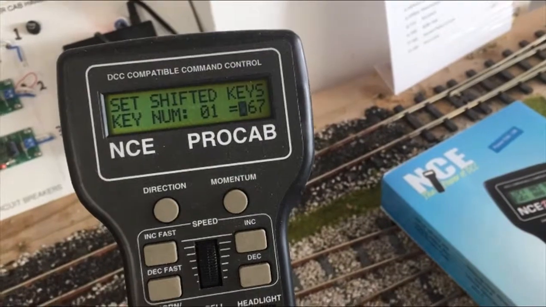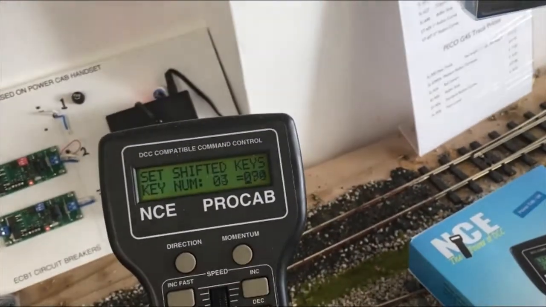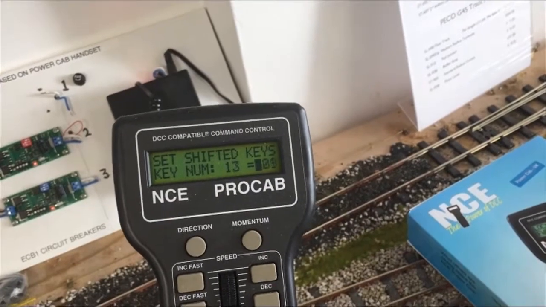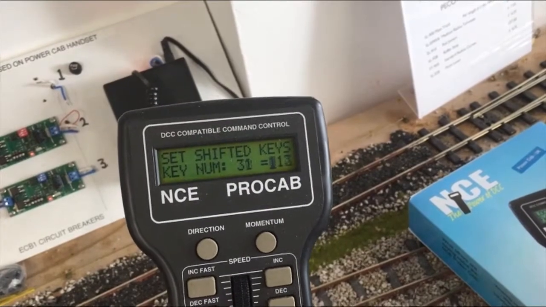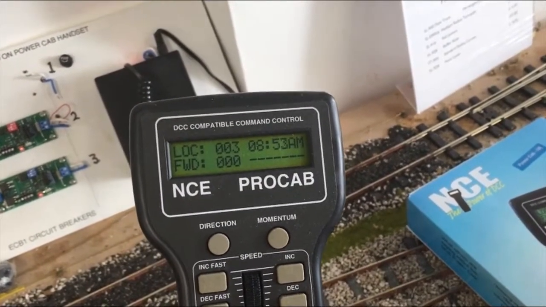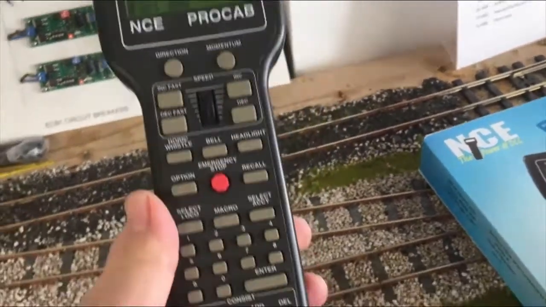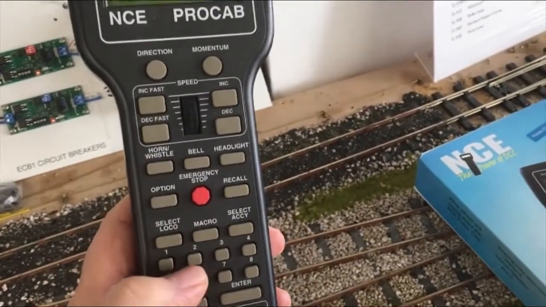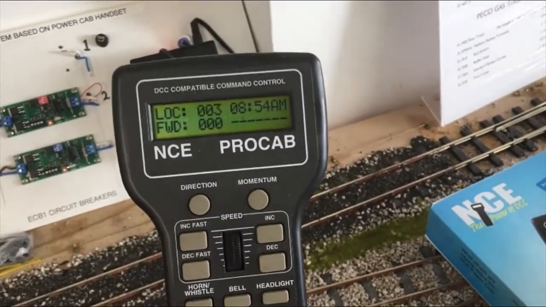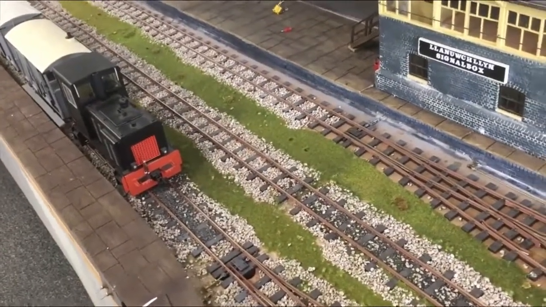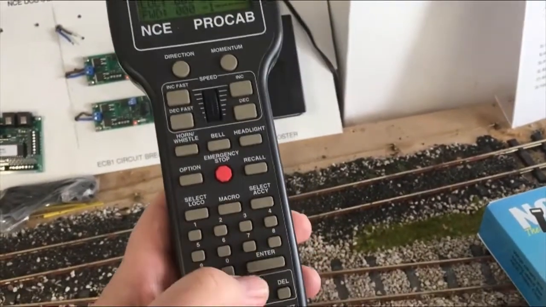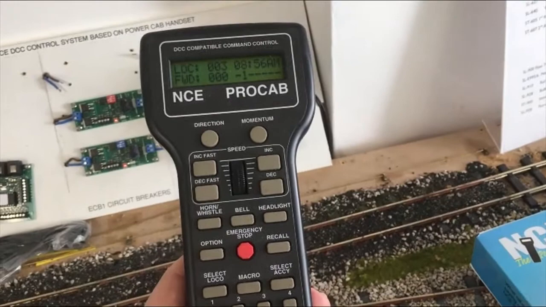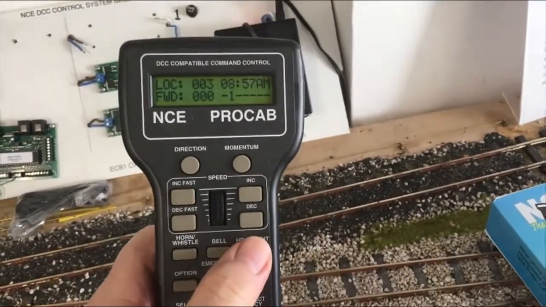And then it takes you through the shifted keys, and just keep pressing enter until you get back to that screen there. So if you select a normal option, so for option 1, and you can hear the sound of the diesel starting up. Option 0 by default turns the lights on. You can also turn them on using the headlight function.